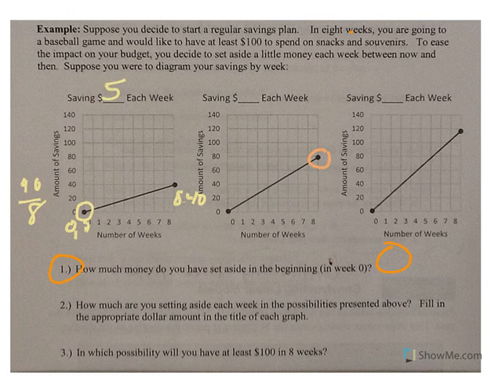Here, after 8 weeks, it appears we have $80. So $80 in 8 weeks gave me $10 a week. And here, I would say maybe 120. So 120 divided by 8 gives me $15 a week, right?